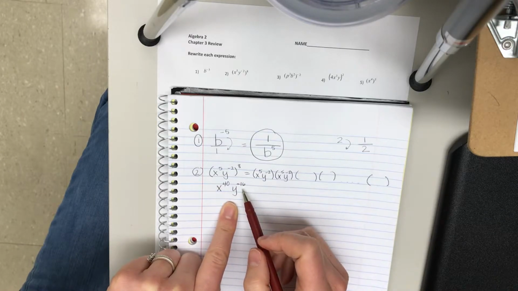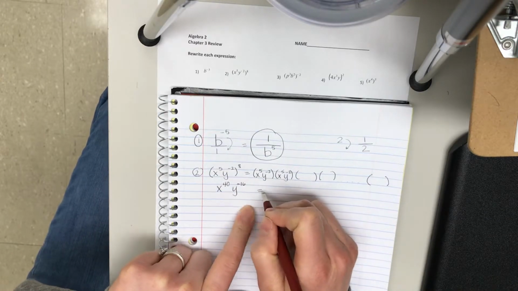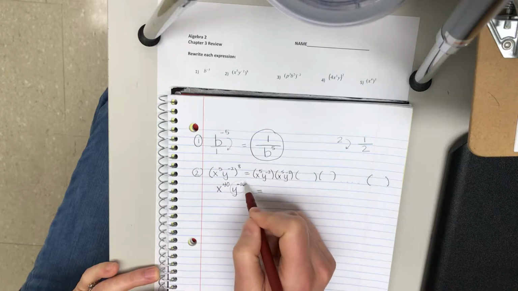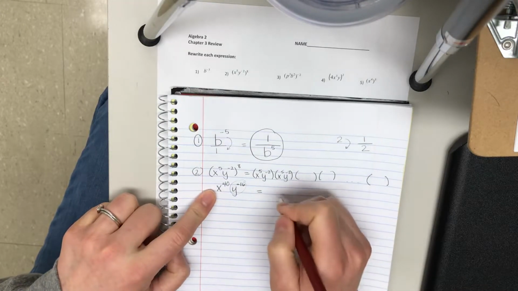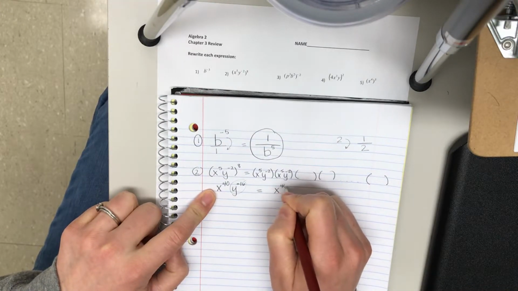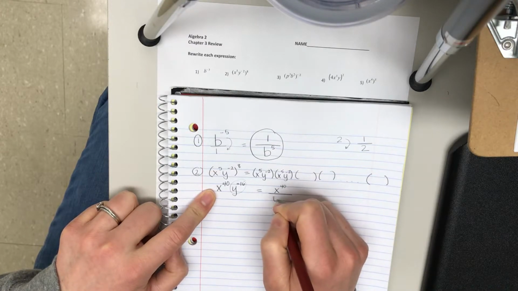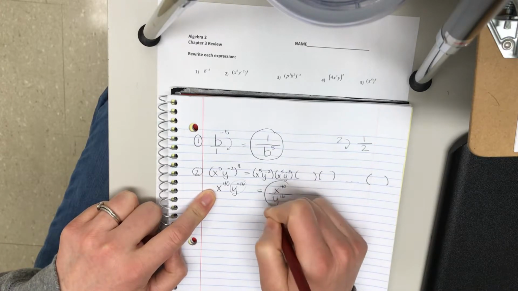Remember, we don't want to leave an answer with a negative exponent, and the negative exponent only goes with the y's. The x's have a positive exponent, so the only part that goes to the denominator to change to a positive are the y's.